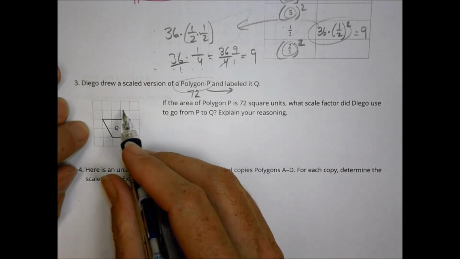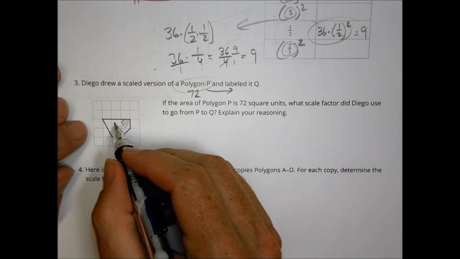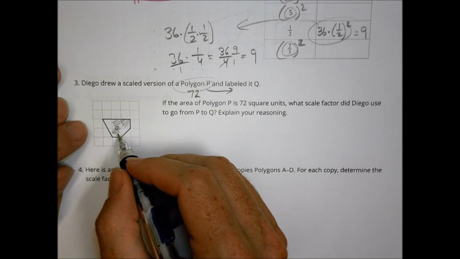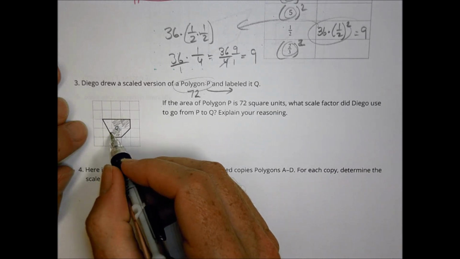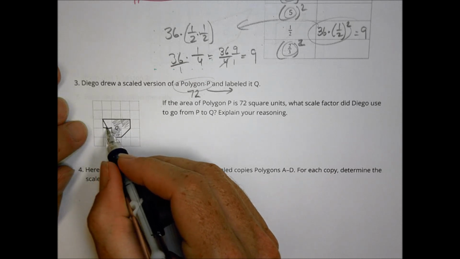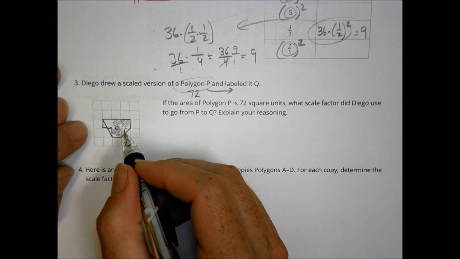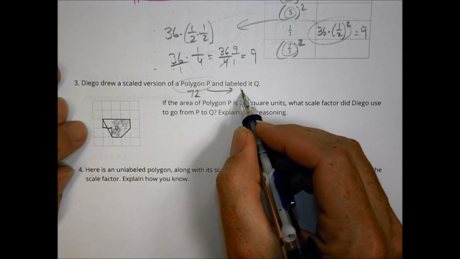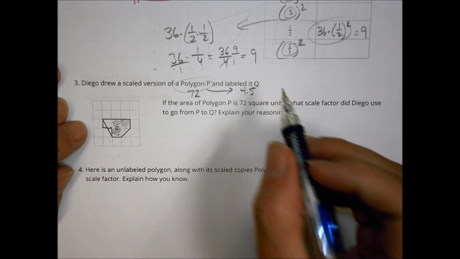Well, let's take a look at Q. Q has 1, 2, 3 whole squares. And then it has this little part of a square, and this guy here, if we were to flip that and cut it out, matches right there. So that becomes our fourth one, and then we have a half. So we went from 72 to 4.5, didn't we? A little different, right? 72 to 4.5.